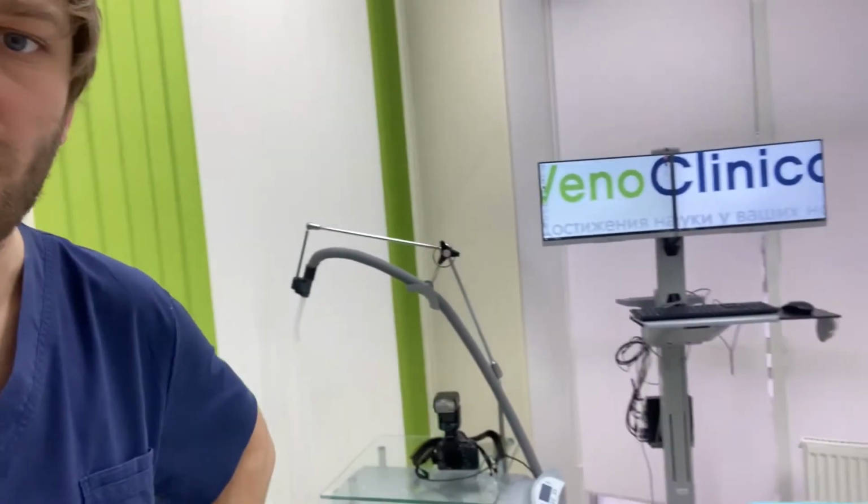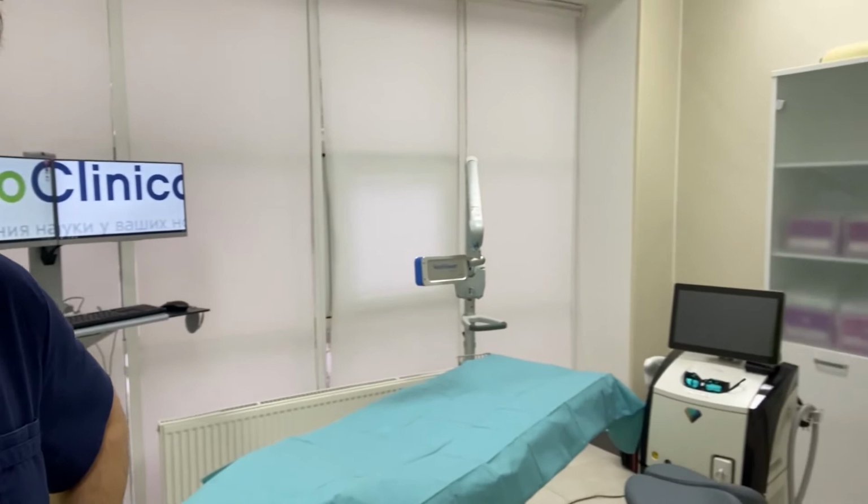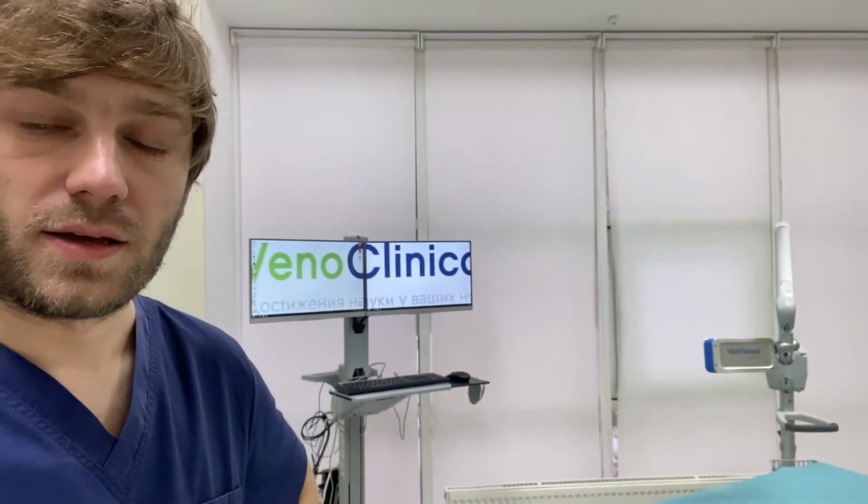Dear colleagues, my name is Denis Borsuk, and in this video I want to show you our settings and how we do the CLaCS procedure. Firstly, I want to show you the settings in our room for CLaCS therapy. Here is the standard cabinet, standard room, and we have here, as always, the setup for CLaCS therapy following Kazuo Miyake's protocol, which we have been using for the last year.